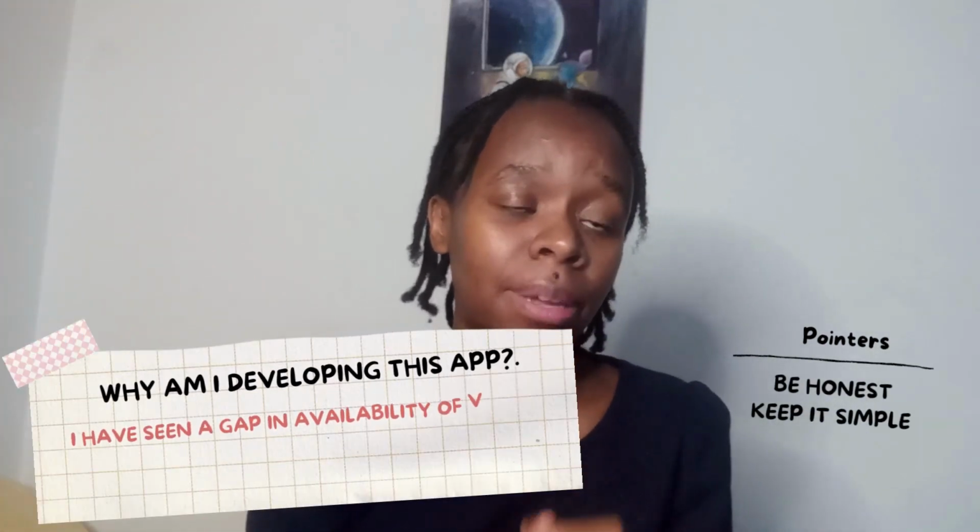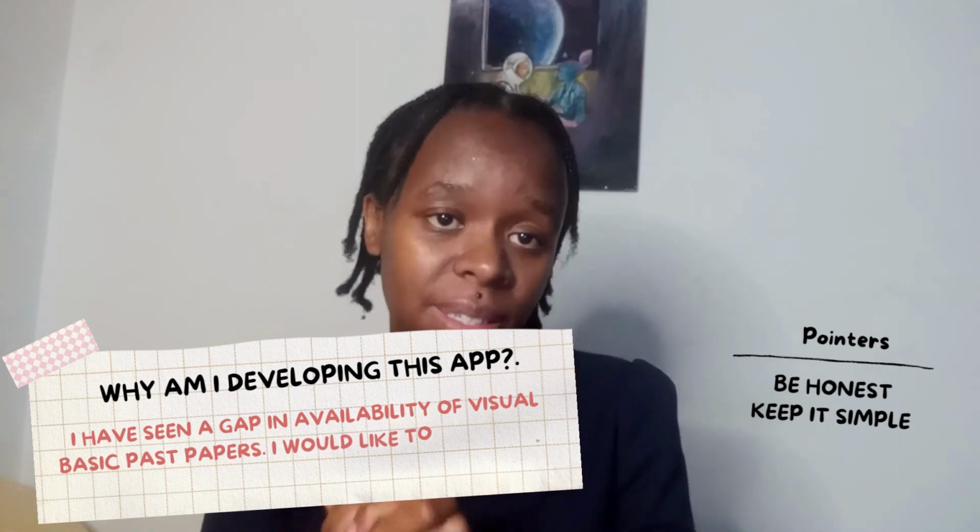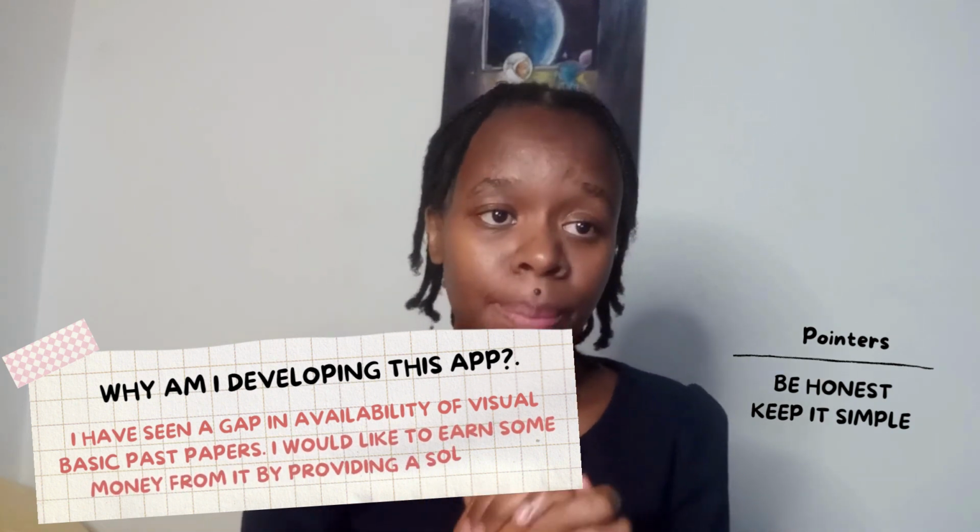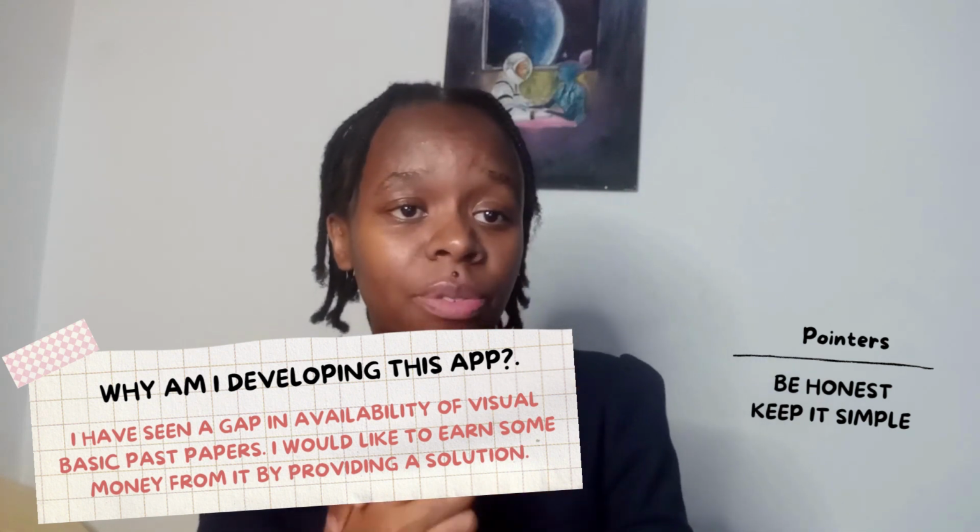So for this specific case, I would respond like this. And I have it written down, so I'm just going to be reading it back to you. So, why am I developing this app? I have seen a gap in the availability of Visual Basic past papers. I would like to earn some money from it by providing a solution. That's the reason why I'm developing that app. Of course, I'd like some compensation for the work that I'm doing, but it's also going to be a free app. So, how am I going to do that? That means I have to incorporate AdMob when I am building my app, basically.